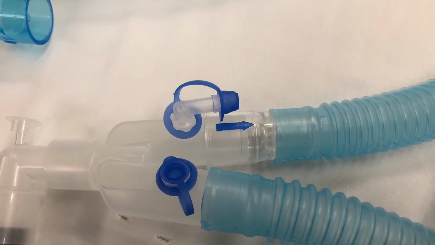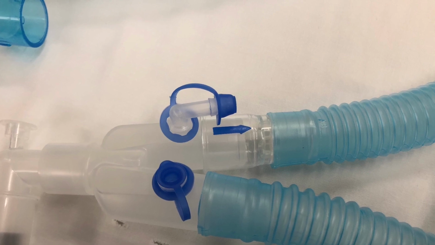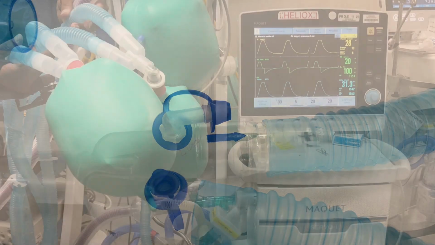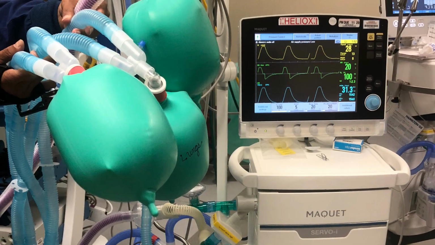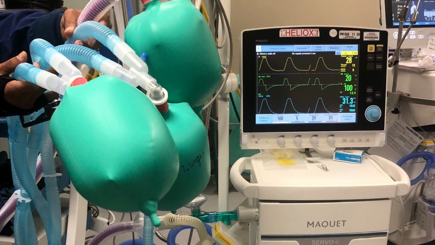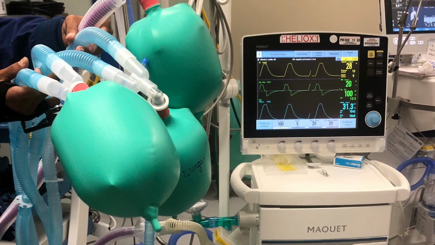Here I just wanted to show that there was a one-way valve installed in the circuit. I was also successfully able to apply this multi-circuit system to the Marquet servo that we use in our Women and Children department. However, it did not work on the Hamilton G5 due to the inline sensor.